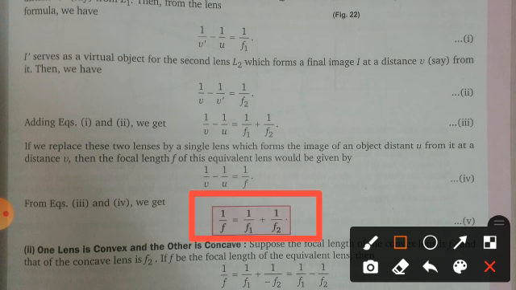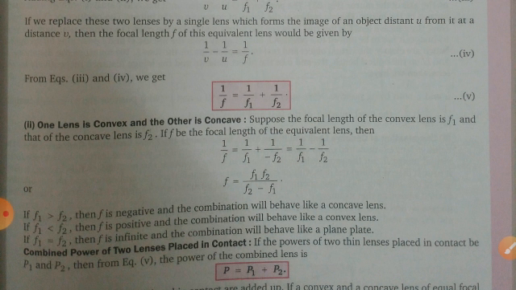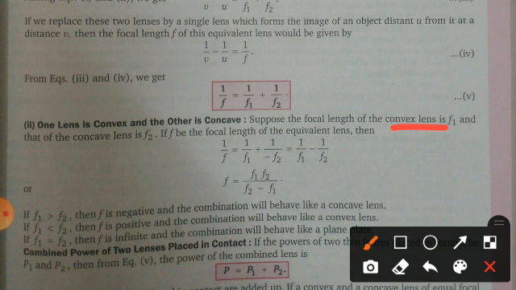I hope it is understood. What happens if one lens is convex and the other is concave? As I told you in our previous lecture, you know how to consider the distances of object and image for concave and convex lenses, when they are taken as positive and when as negative. So from there we put the values of focal length. Suppose the focal length of the convex lens is f1 and that of the concave lens is f2. If f is the focal length of the equivalent lens, then the formula is 1 upon f is equal to 1 upon f1 plus, since the focal length of the concave lens is taken as negative, minus 1 upon f2.